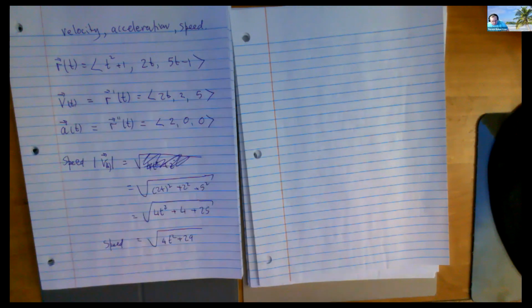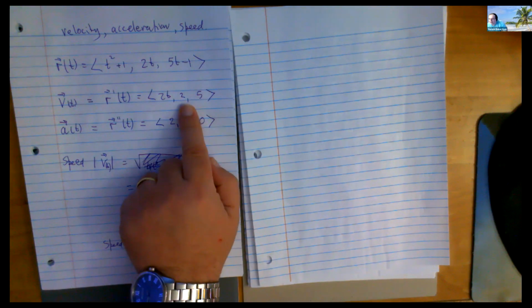The other two are stationary. This object would be traveling essentially parallel to the x-axis, getting faster and faster as far as velocity is concerned. The other two will be a number, right, but it won't be specific.